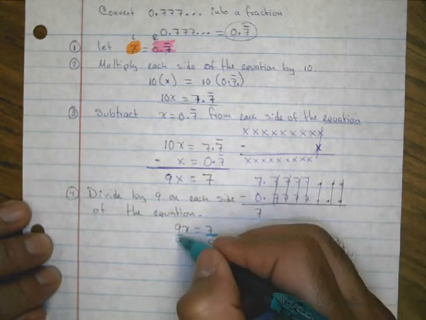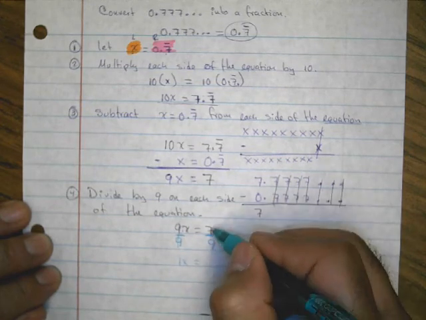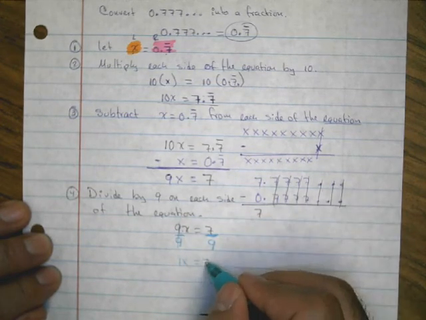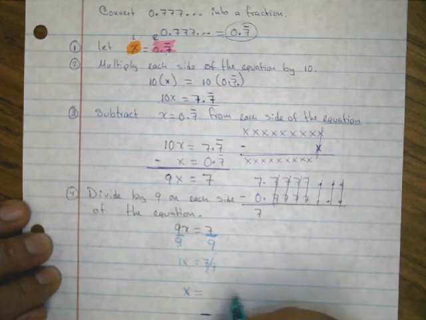So 9 divided by 9 is a whole, so that becomes 1x, and 7 divided by 9 is 7 over 9. I don't have to write the 1, since 1x is the same thing as x. So x is equal to 7 over 9.